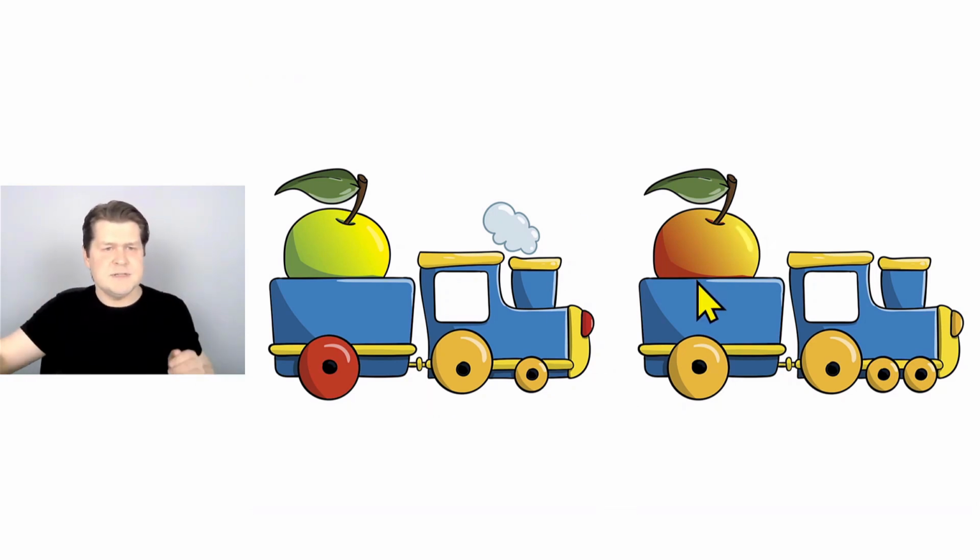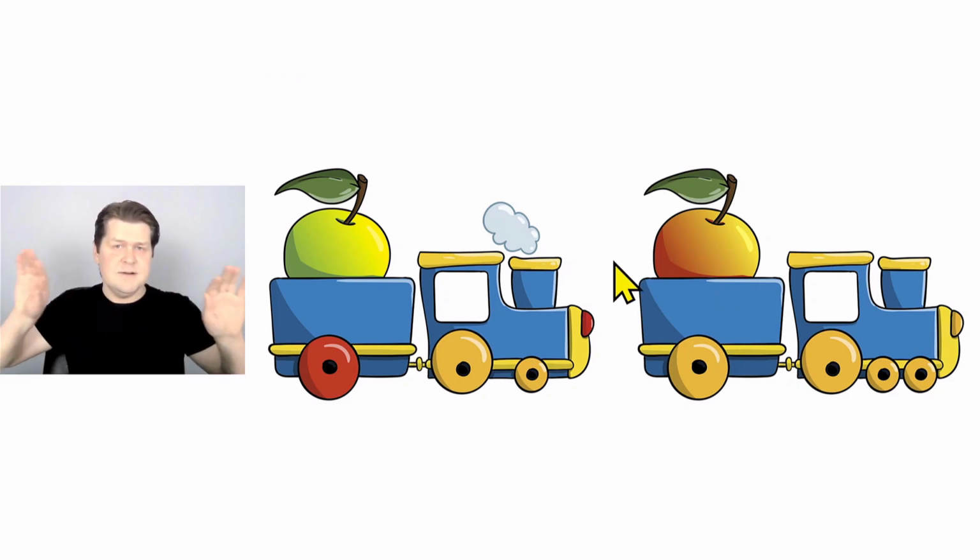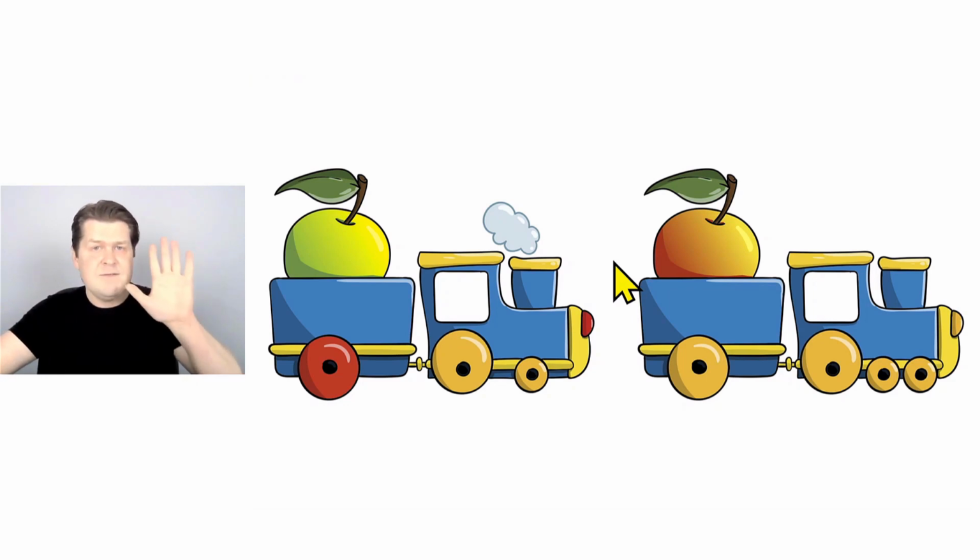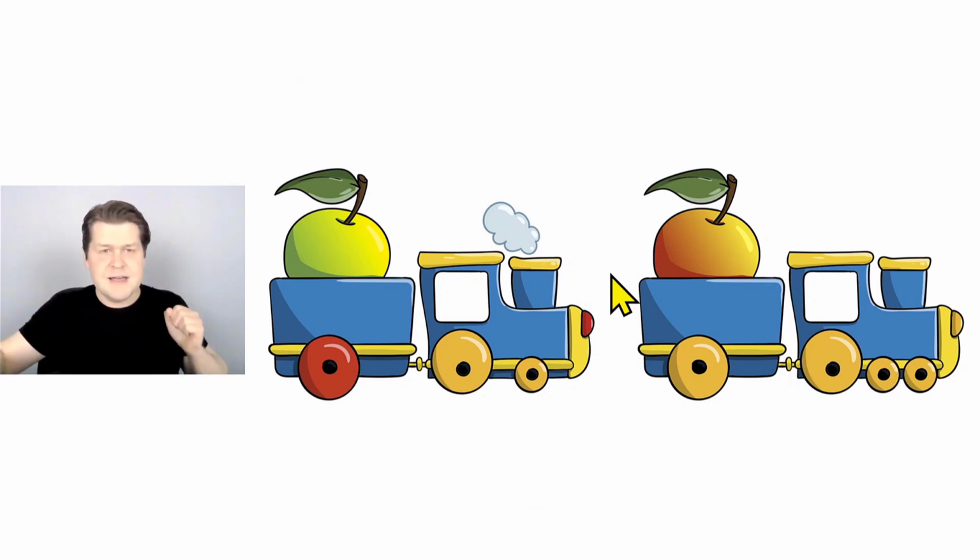How many differences are there between this picture and this picture? Well, there are 5 differences. There are 5 things that are different. Can you spot all 5 differences? Can you look and find all the differences between this picture on the left and this picture on the right?